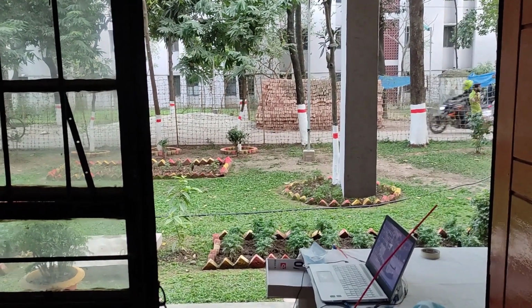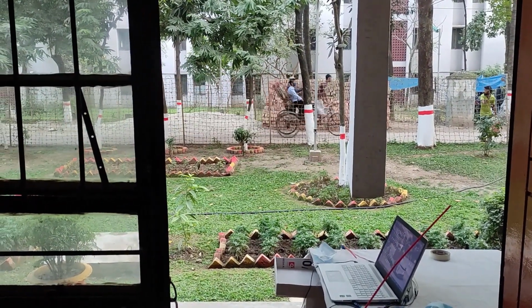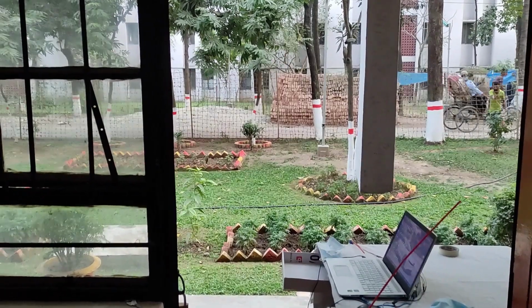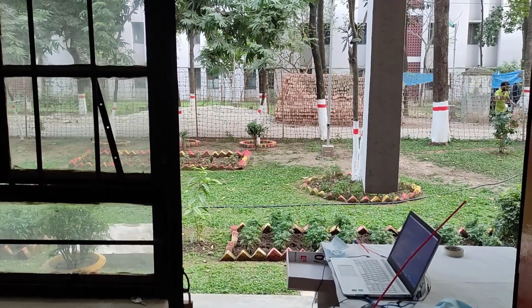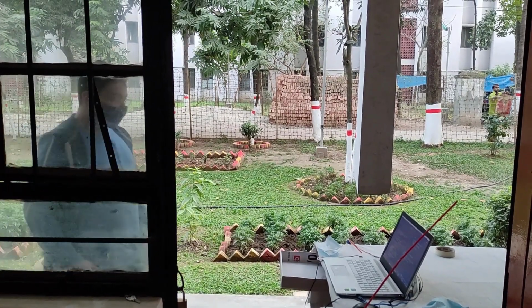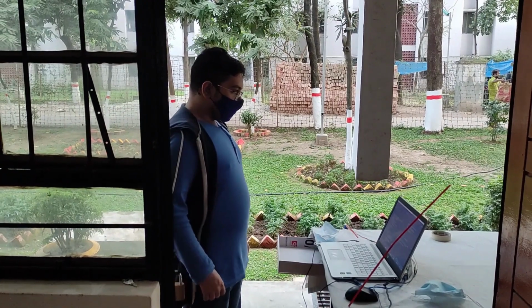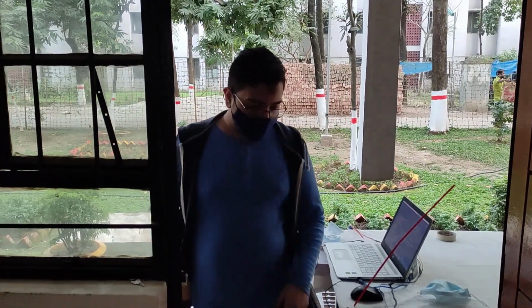Now let us see the live demonstration of our project. When a person wearing a mask comes in, the barrier shouldn't fall down and the person should be able to pass in easily. Now as this person is wearing a mask, the system isn't showing any obstacle and the barrier is also up, so the person is easily passing through the door.